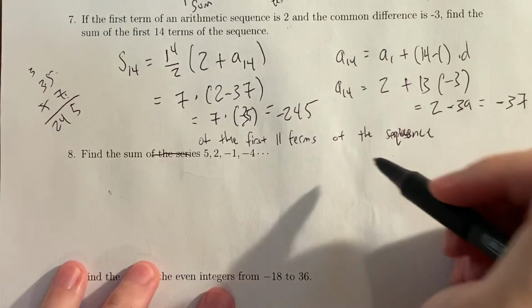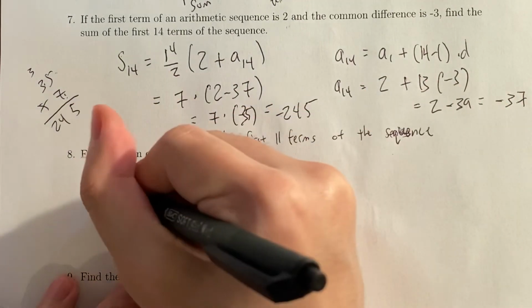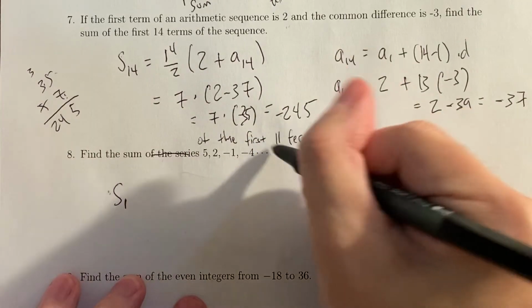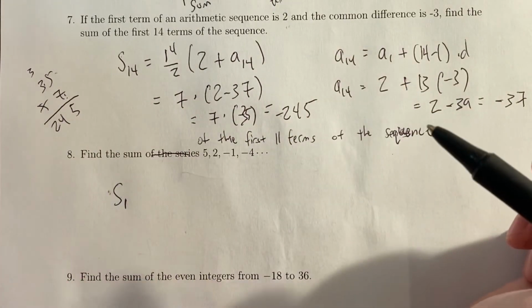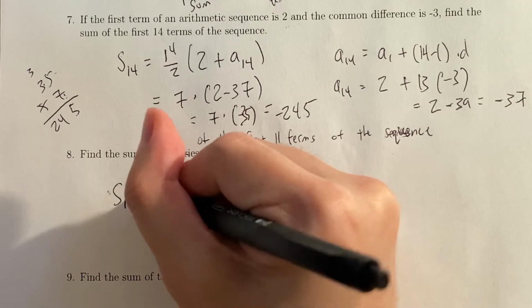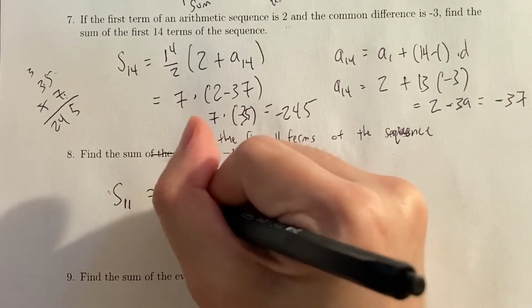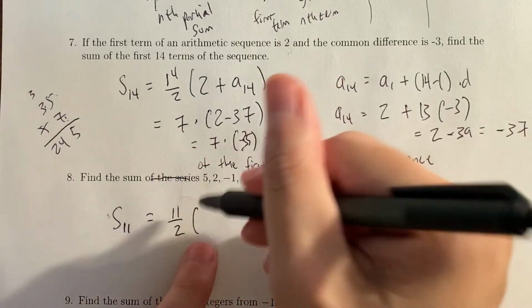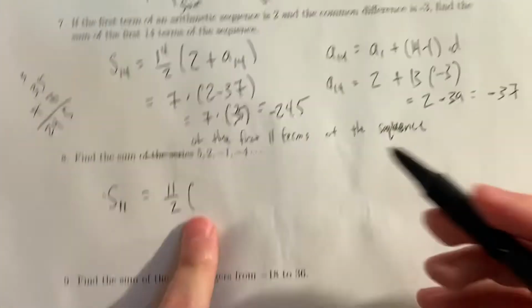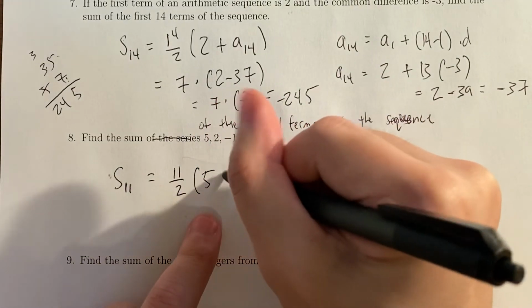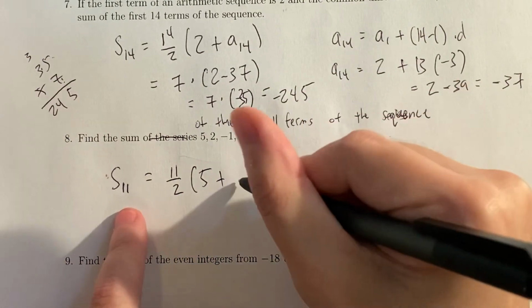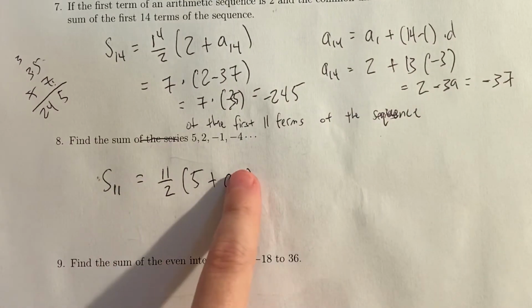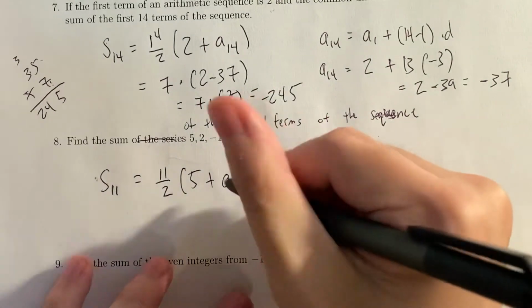So what we're going to do is find S12 now. So it's going to be S11, not S12, because we want to find the first 11 terms. So S11, it's going to be 11 over 2. And then we are going to take our first term, because the formula requires your first term. So it's going to be 5 here. And then we are going to add A11. But of course, A11 is not given. We're only given A4. So how do we find A11?